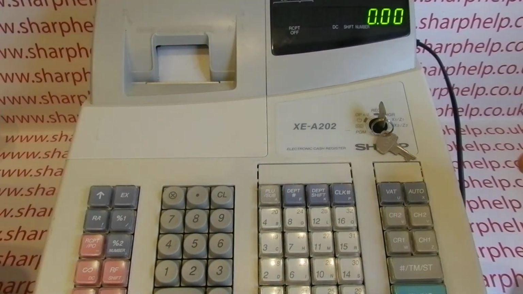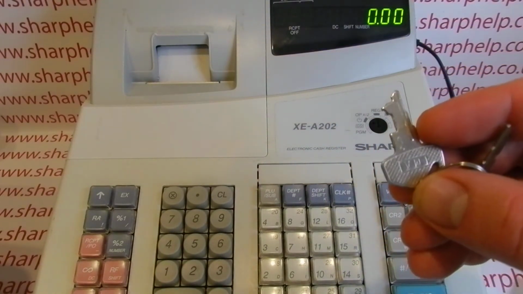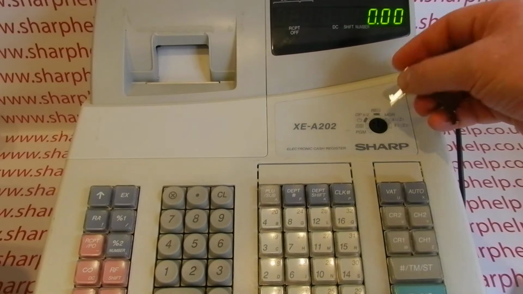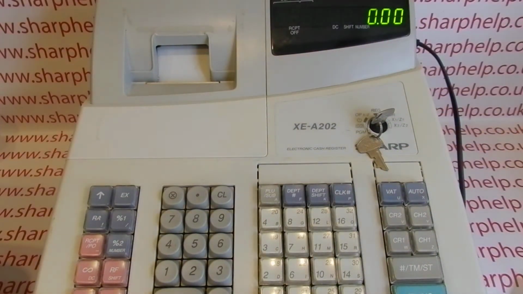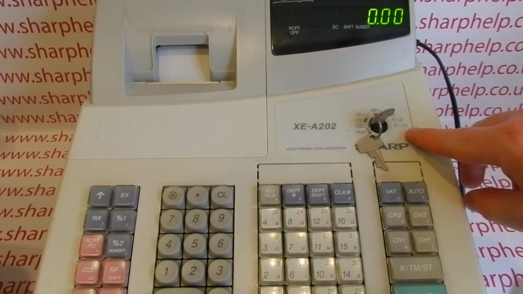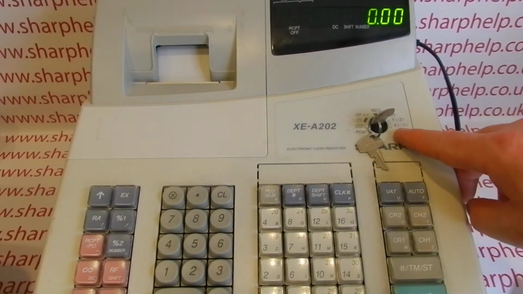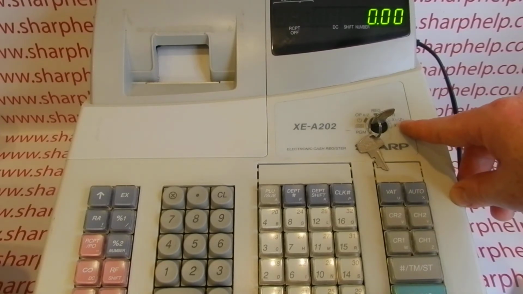How do you do the X report on the 202? Well, you need the manager key. So on the machine you'll have two keys, one operator which only goes to the sales mode, and then a manager key which will go to all modes including the X1, Z1. So on the Sharps you've got the two modes but four descriptions: X1, Z1, X2, Z2. This causes a lot of confusion. Essentially, X reports are read only, they don't reset, whereas Z reports will reset.